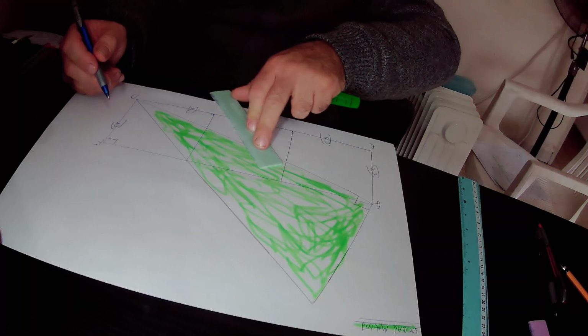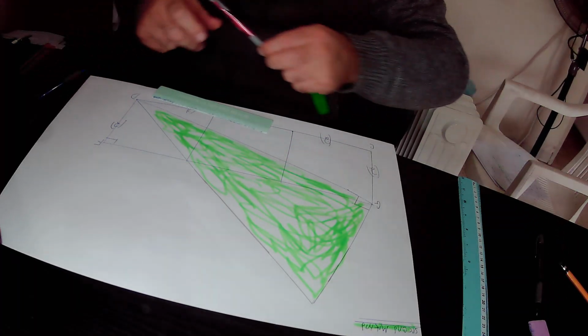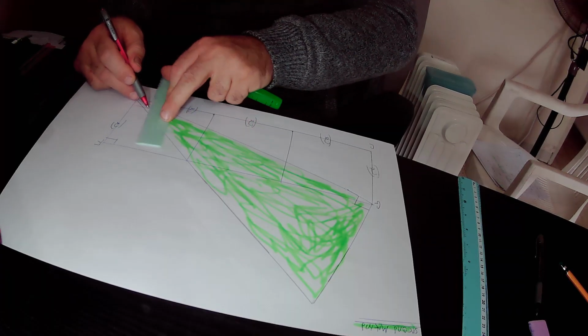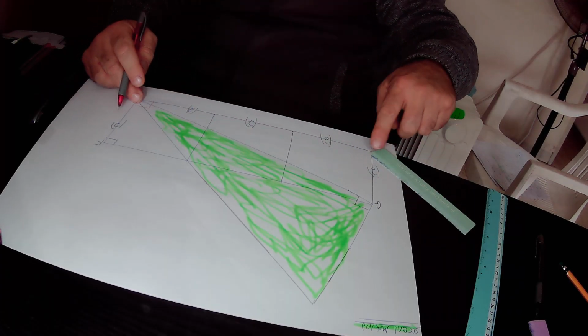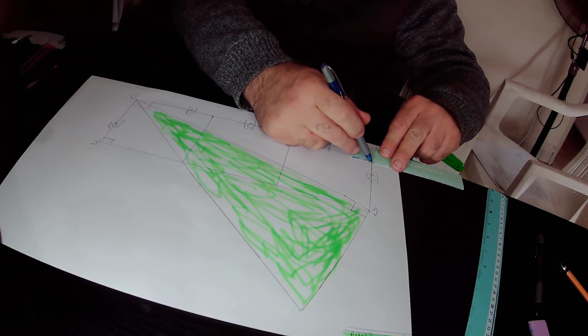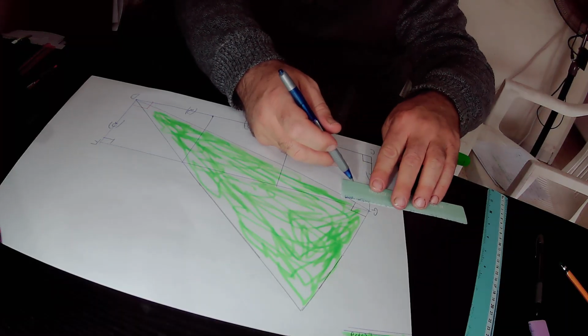This is also a right angle, in this square this is a right angle, and this is of course also a right angle.